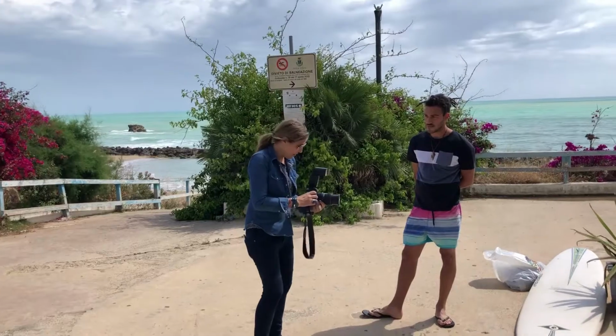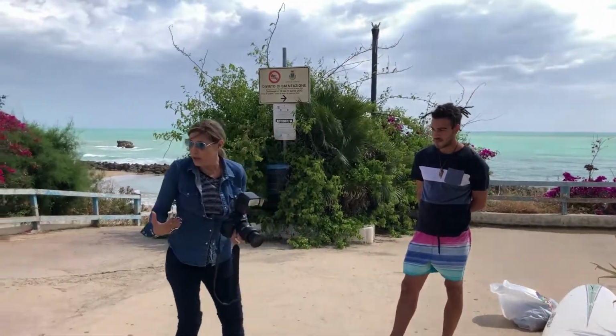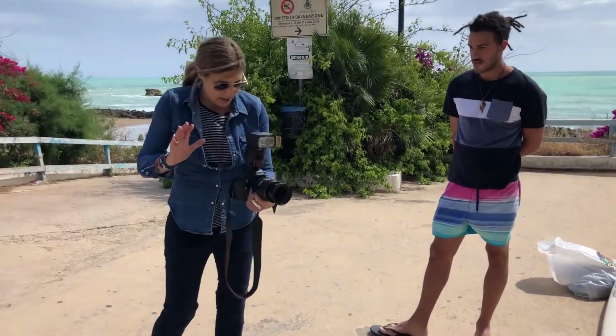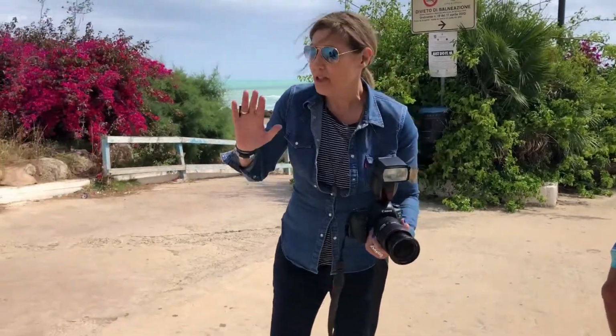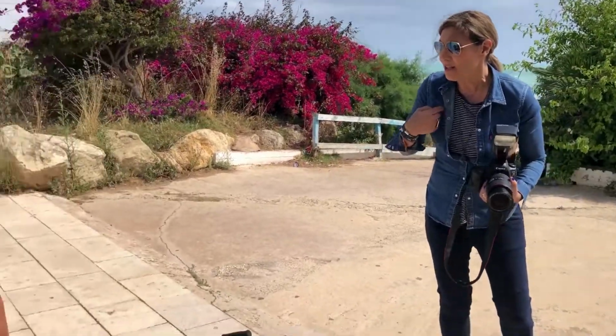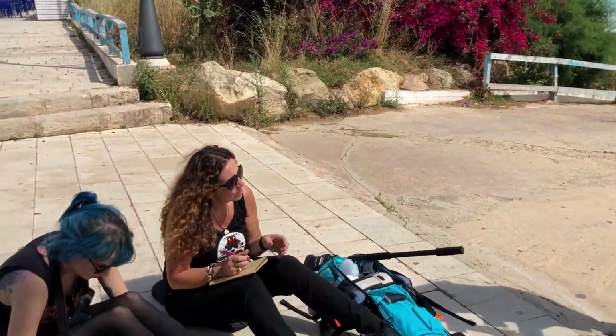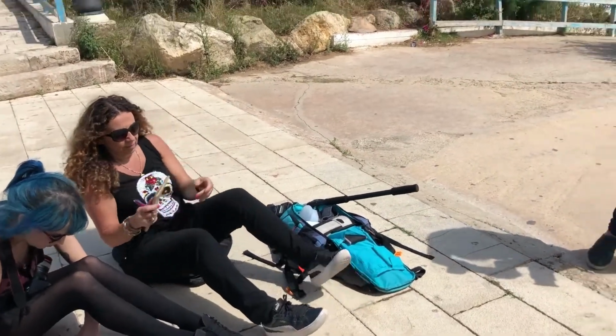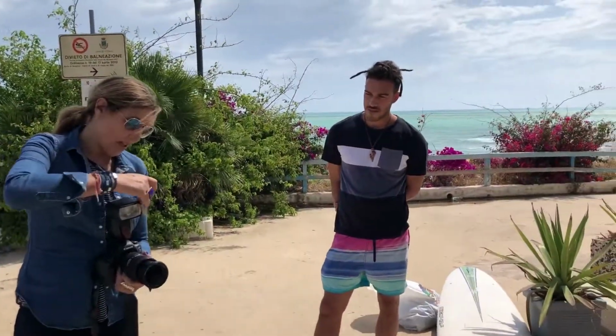Now, the way I work with ETTL is I set my camera to manual mode. I tell the camera what shutter speed I'm going to shoot at, what ISO I'm going to shoot at, and what aperture I'm going to shoot at. All right, and that's determined by how you want the shot to look.